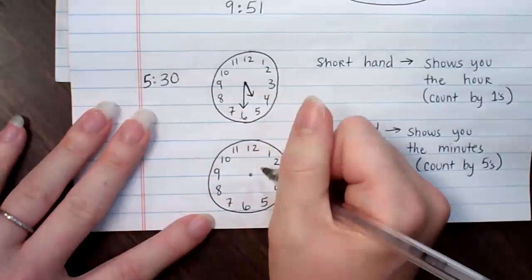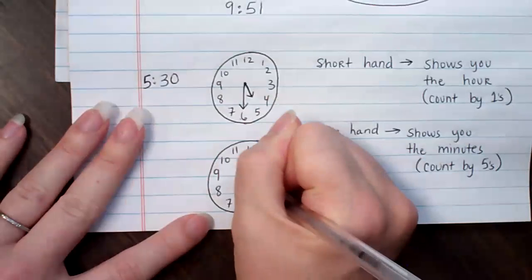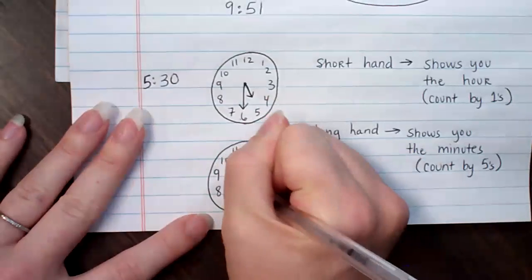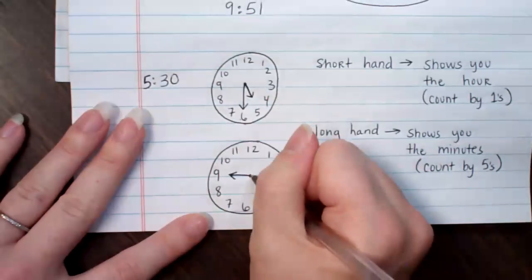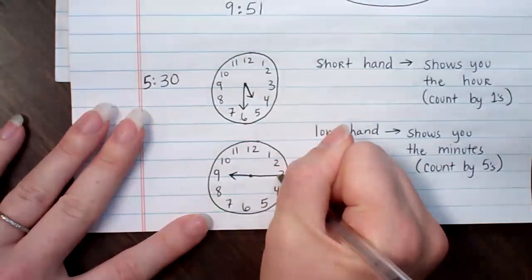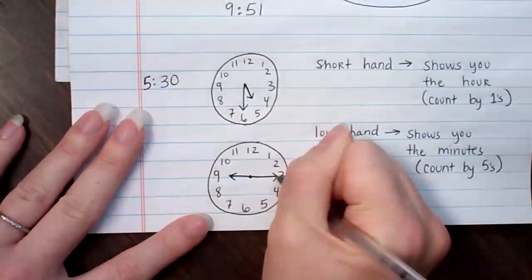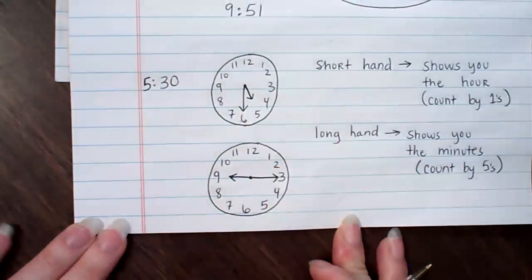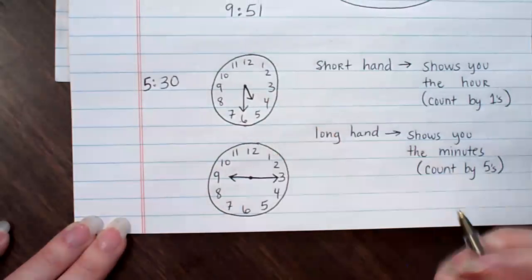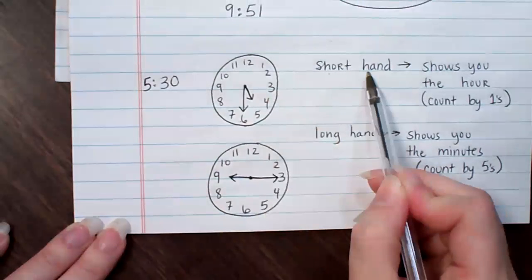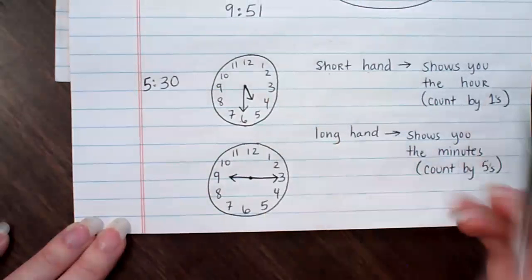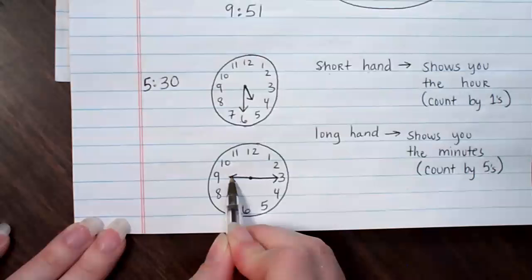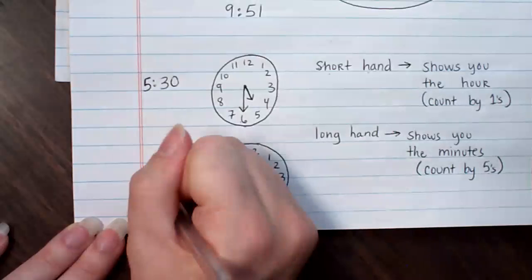So let's imagine, there we go. So the first thing we're going to do is look at the shorthand. It's going to show us the hour. So it's pointing to 9. So it's 9 o'clock.